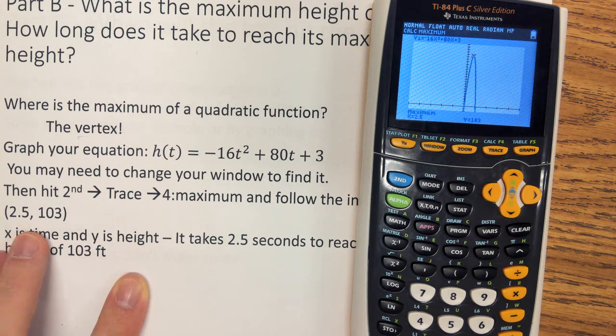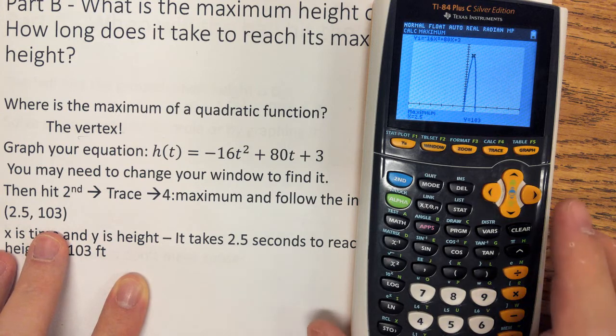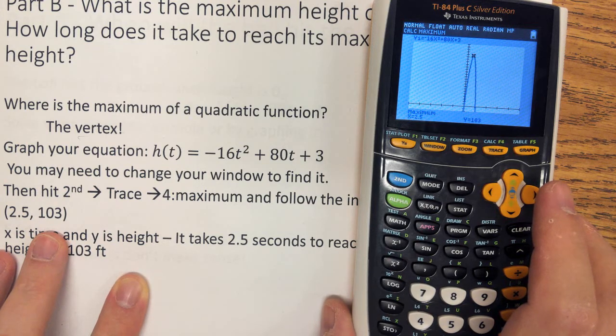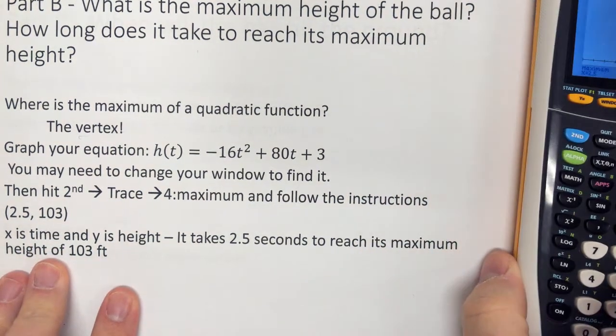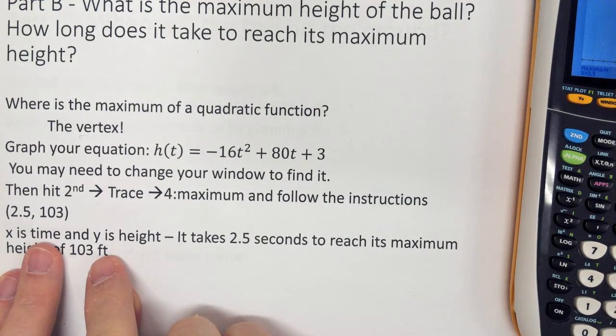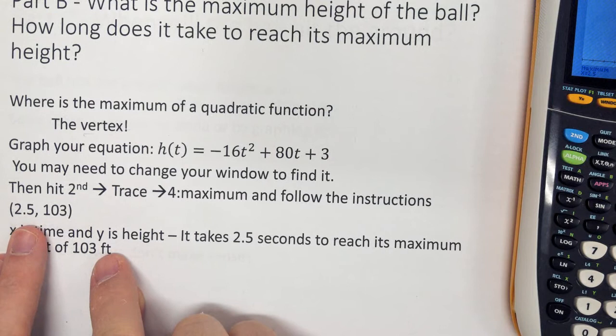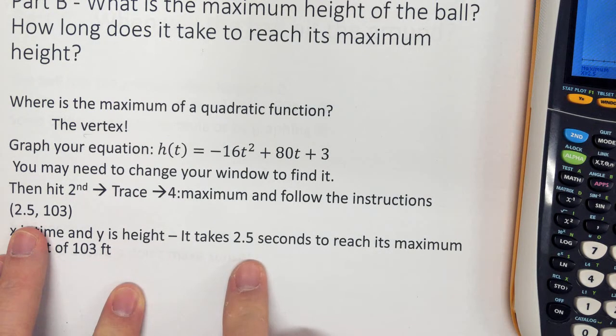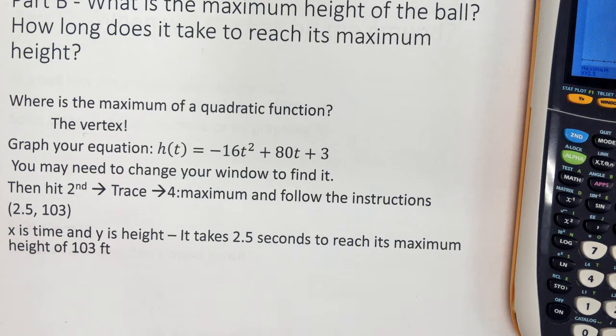We get 2.5 and 103. You guys might be wondering, what do those numbers mean? Well, x is the time that it takes to reach that maximum height. So it took 2.5 seconds to reach the maximum height. And the maximum height that it reached was 103 feet.